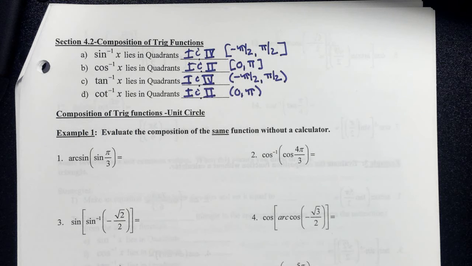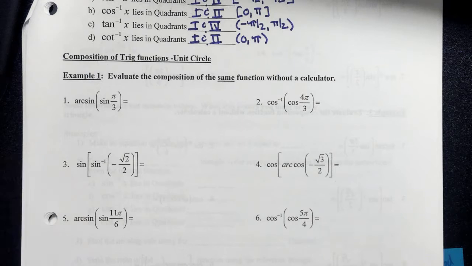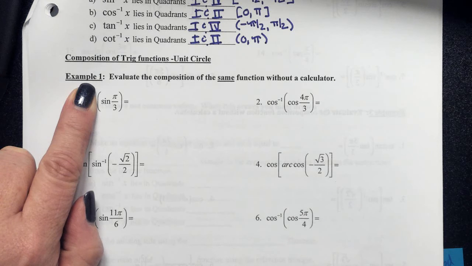So we're going to be doing composition two different ways. Once with values from the unit circle, and just like we've done every other concept we've done this year, you're going to have to be able to use the reference triangles as well. So again, when you take a look, first of all, at the unit circle, we always look on the inside out. Now remember, this is where you're going to have unit circle problems along with inverses composed together.